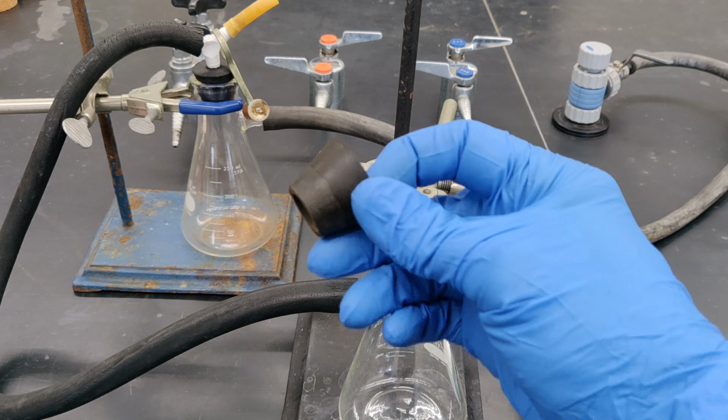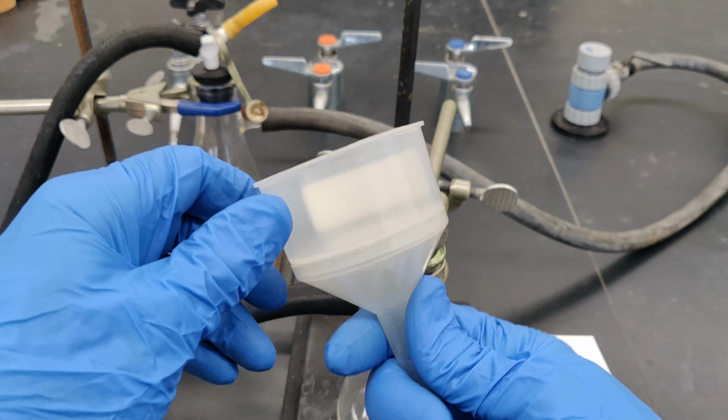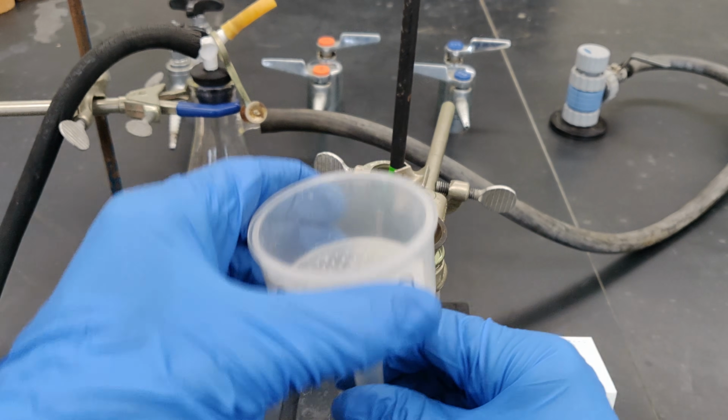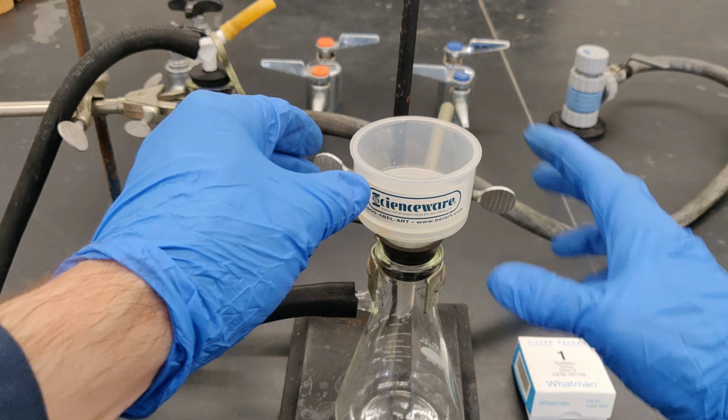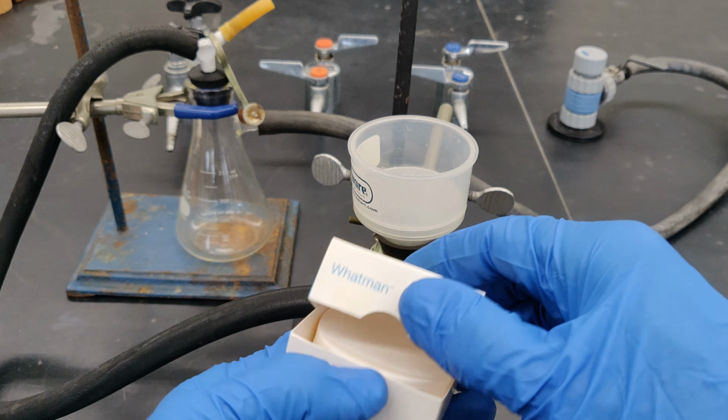Place a rubber filter adapter on the flask. This is needed to make a good seal between the flask and the Buchner funnel when vacuum is applied. Place a single piece of filter paper into the Buchner funnel.